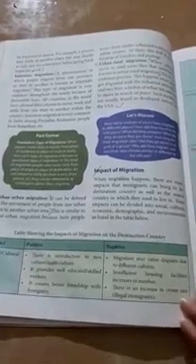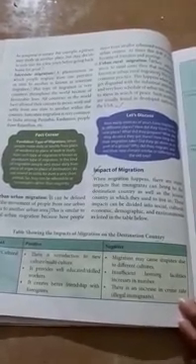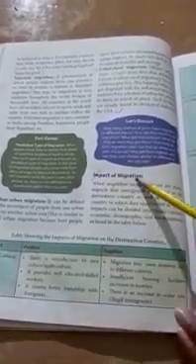Welcome back, students. Let us continue with Chapter 3, Migration. Today, I'll begin with the impact of migration.